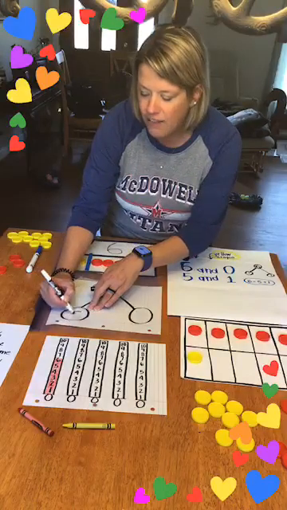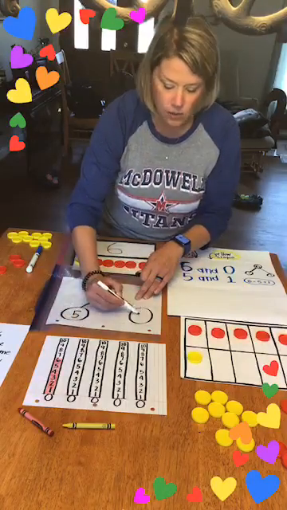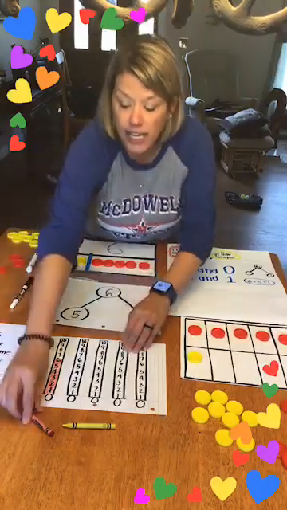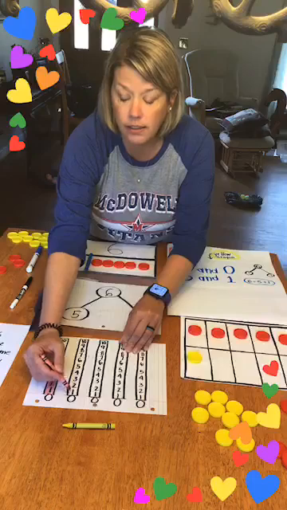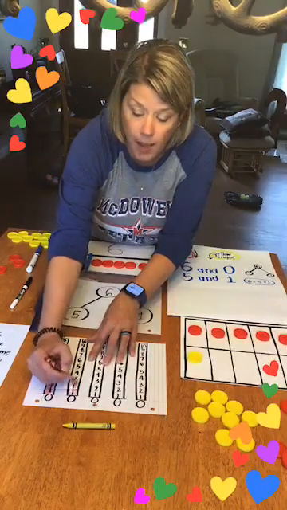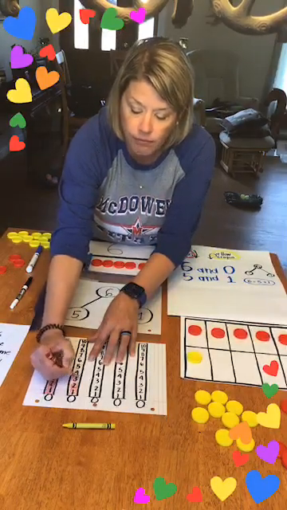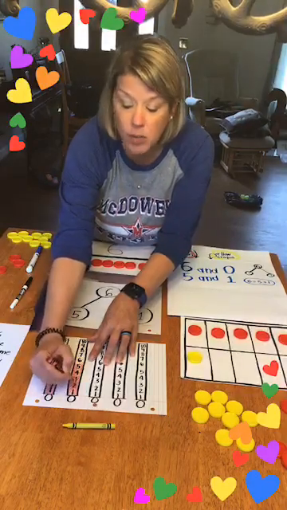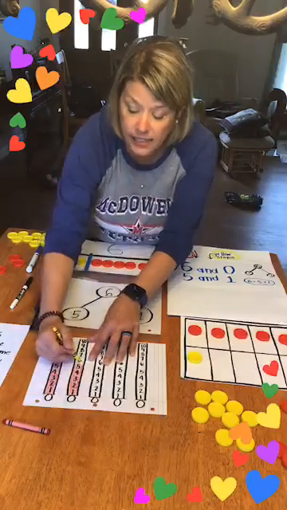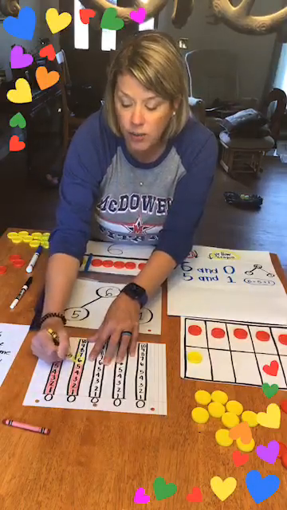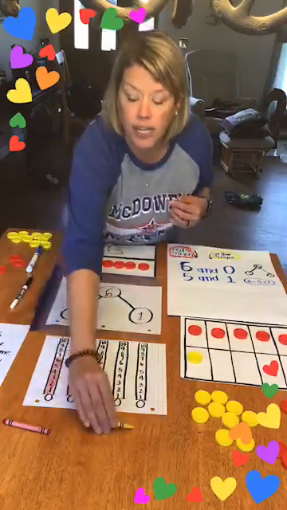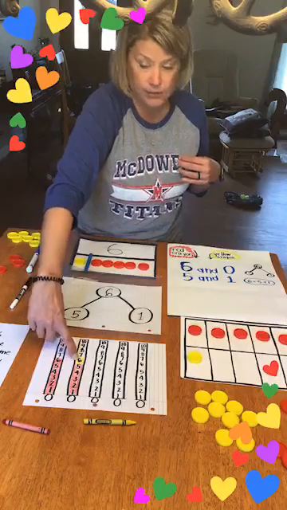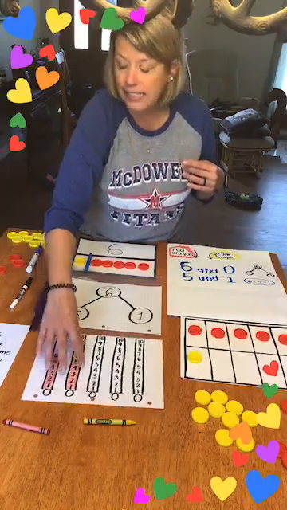Okay. We have 5 and 1. Right? You guys know this? So here on our vertical number line, I'm going to color up 5 red. The vertical number line helps us really see which we have more of, less of, and how it changes. So I hope you can see that yellow. So here I'm showing I have 5 red and 1 yellow. That gives me the same value as 6.